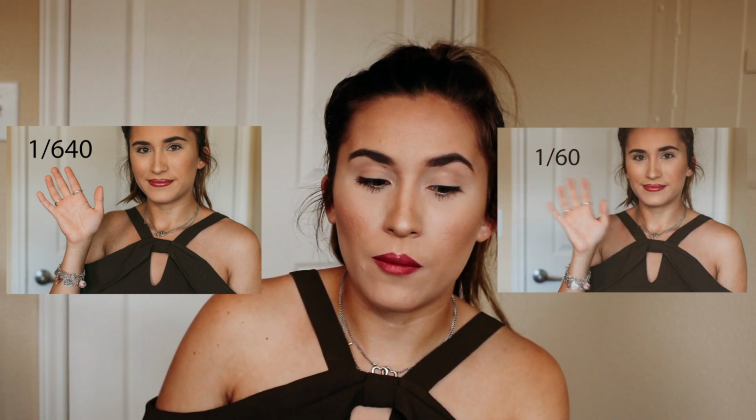So this first example of me waving, the shutter speed was at 1/640, and as you can see, my hand is still. It's just caught in time, it's paused, nothing is blurry, there's no motion blur. In this second example, the photo was caught at 1/60. And as you can see, my hand is blurred out because it was a slower shutter speed.